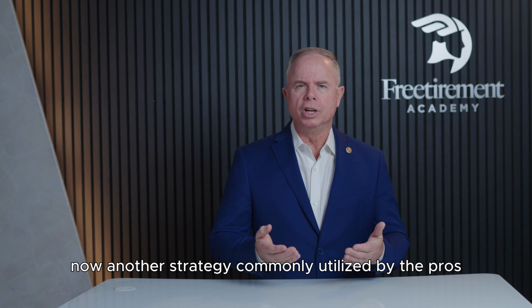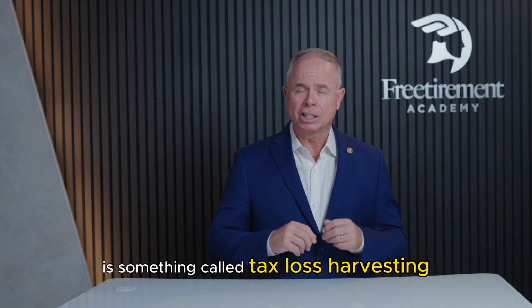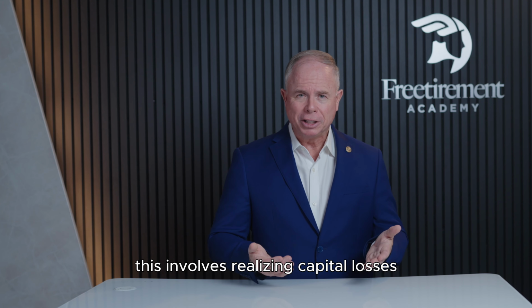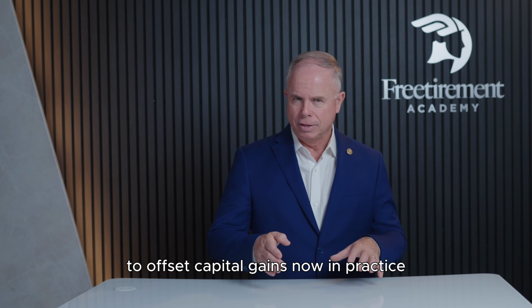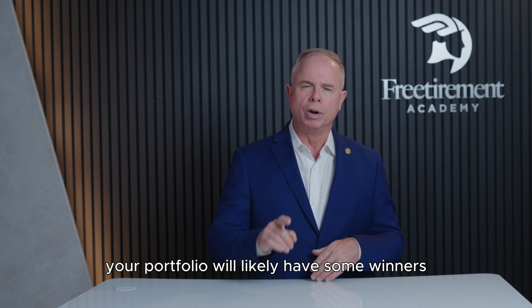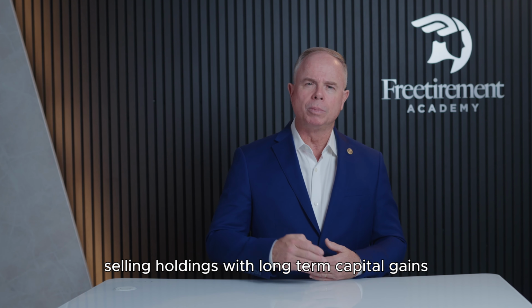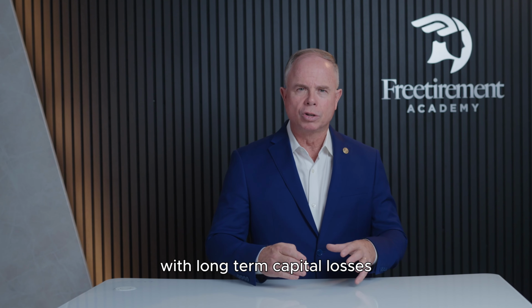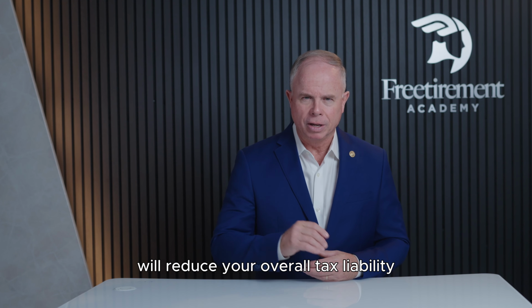Now, another strategy commonly utilized by the pros is something called tax loss harvesting. This involves realizing capital losses to offset capital gains. In practice, your portfolio will likely have some winners and some losers. Strategically selling holdings with long-term capital gains against long-term capital losses will reduce your overall tax liability.